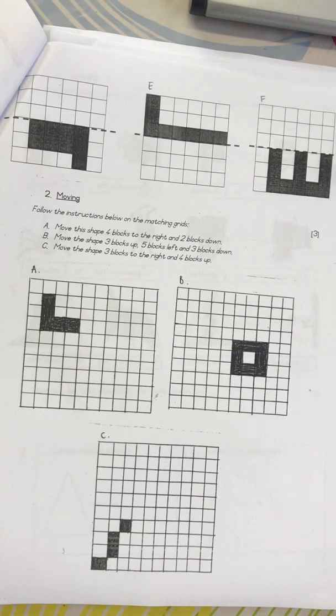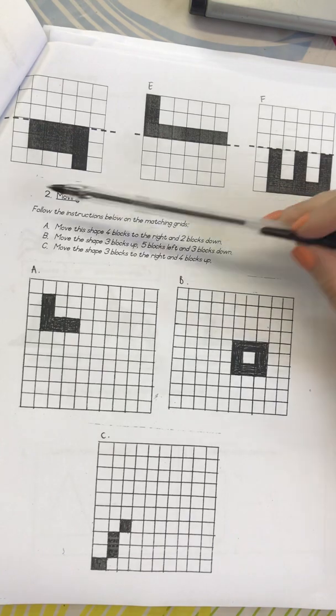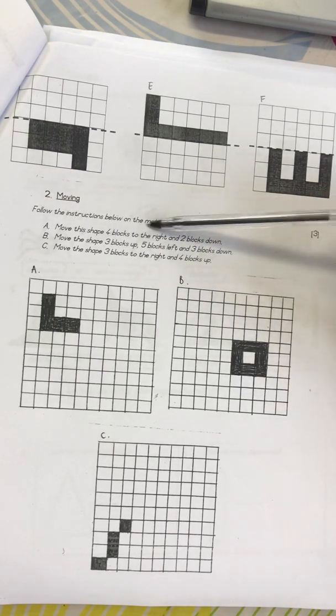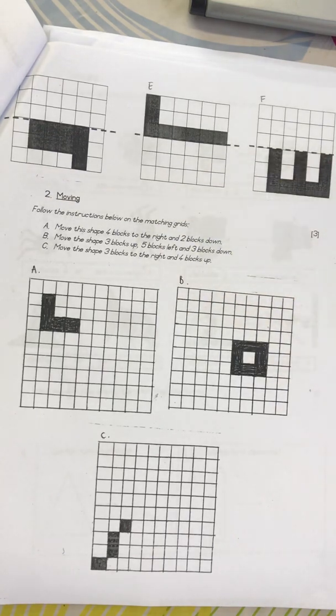Pause and do that, or first listen to all instructions and then you can go ahead and do it. So number 2, moving. Pause if you are still busy with that. I'm moving on. Number 2, moving. Follow the instructions below on the matching grids.